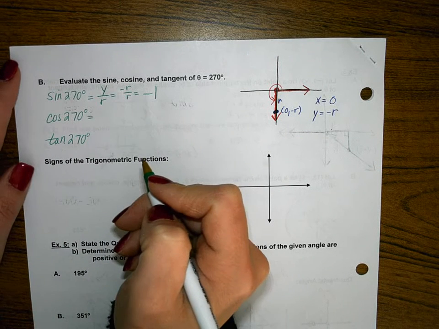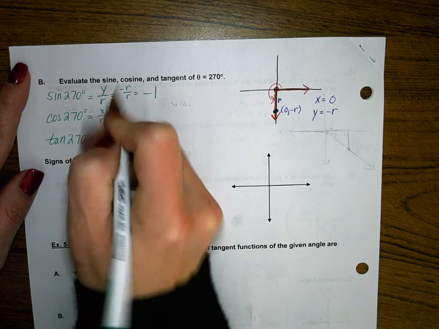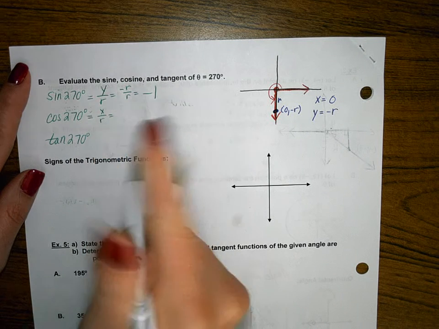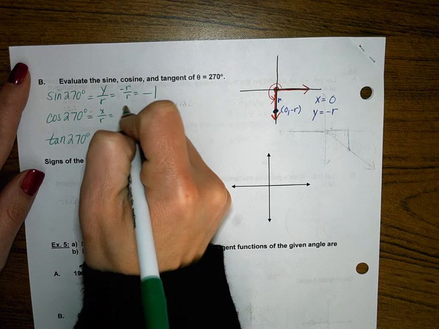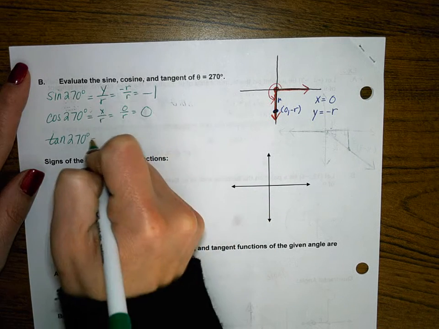Cosine at 270. All right, Tyler, how do I find cosine? x over r. Okay, so what do I have for my x in this point? 0 divided by r. What's 0 divided by r? Looking good.